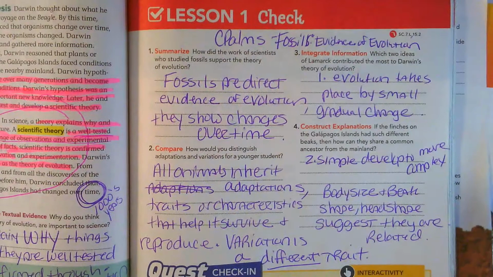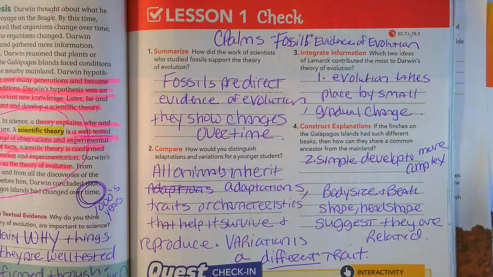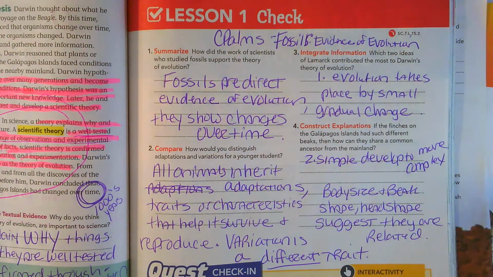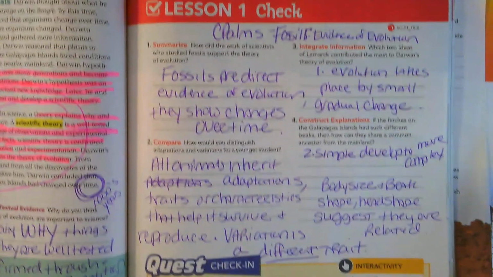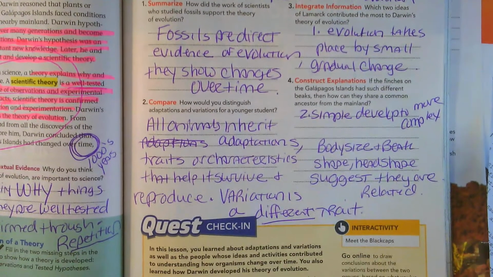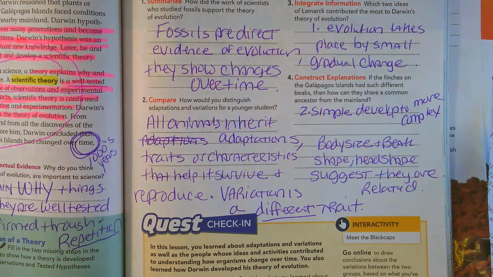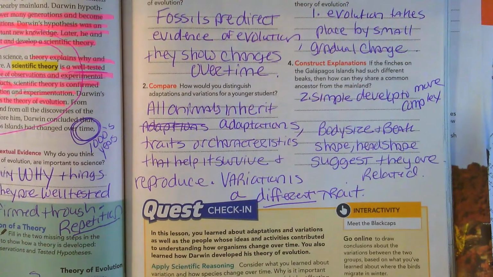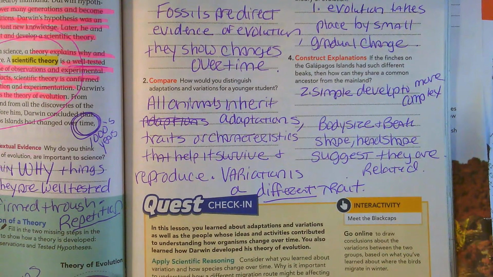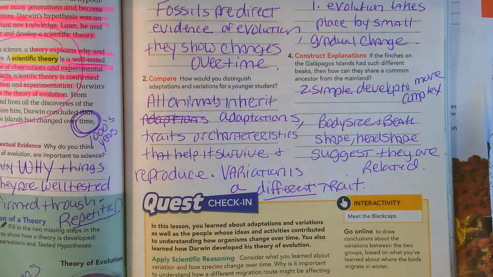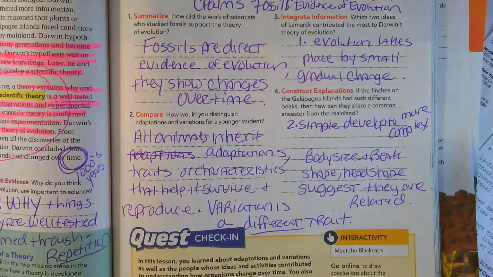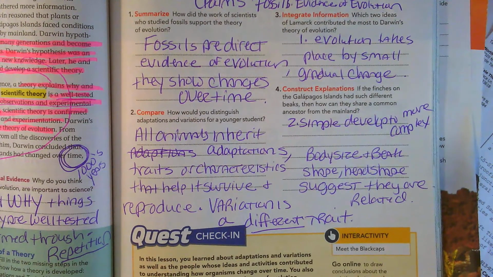Okay, and finally, this is what these answers should look like. Some of you have already done sea palms, fossils, evidence of evolution. It goes along very well with this unit. But go on ahead and check your answers. Fossils are direct evidence of evolution. They show changes over time. All animals inherit adaptations, traits, or characteristics that help it survive and reproduce. Variation is a different trait. And number 3, evolution takes place by small gradual change.